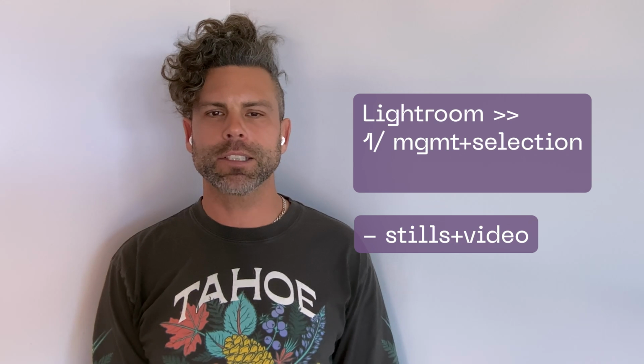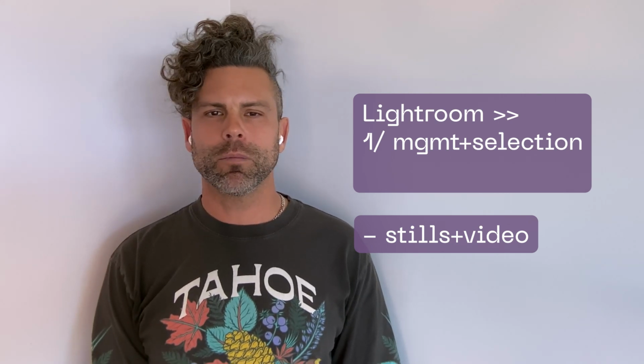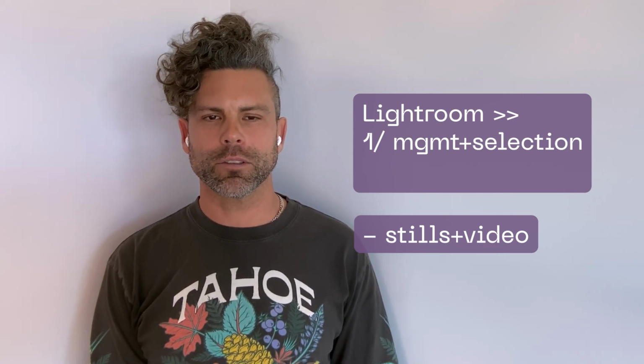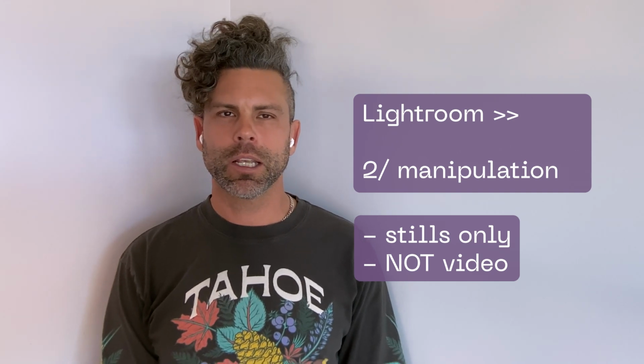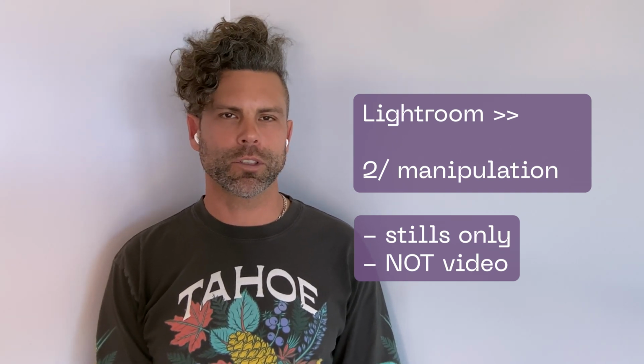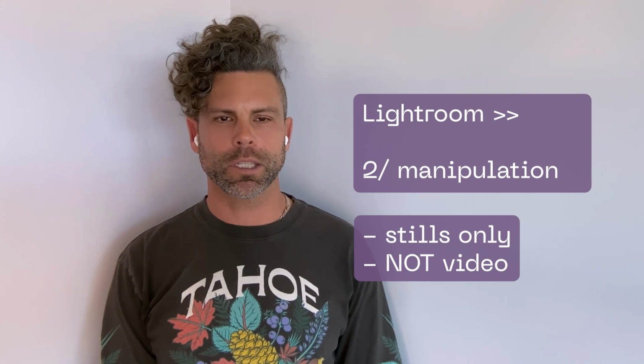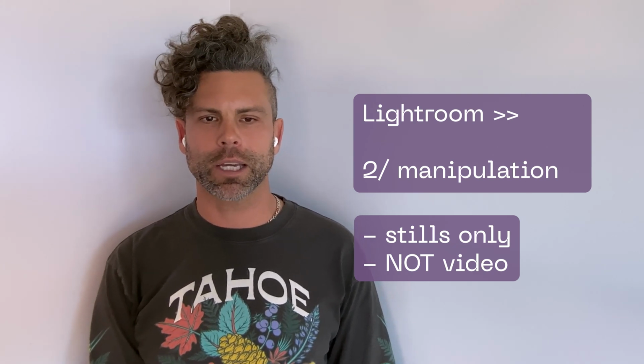First of all, for asset management, Lightroom operates on both photos and videos. However, when it comes to editing in the meaning of manipulation, Lightroom only works with photos. You can't really manipulate videos within Lightroom. Adobe has other tools for that.